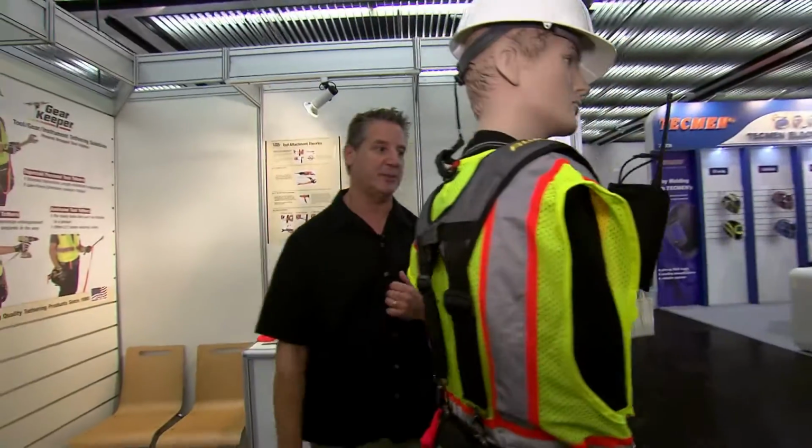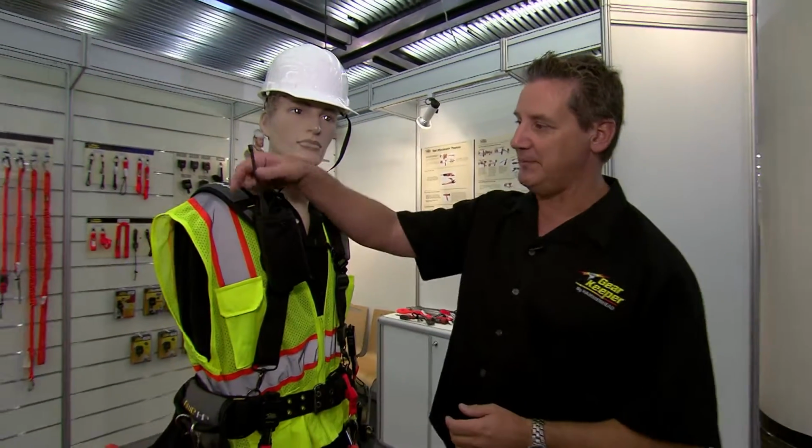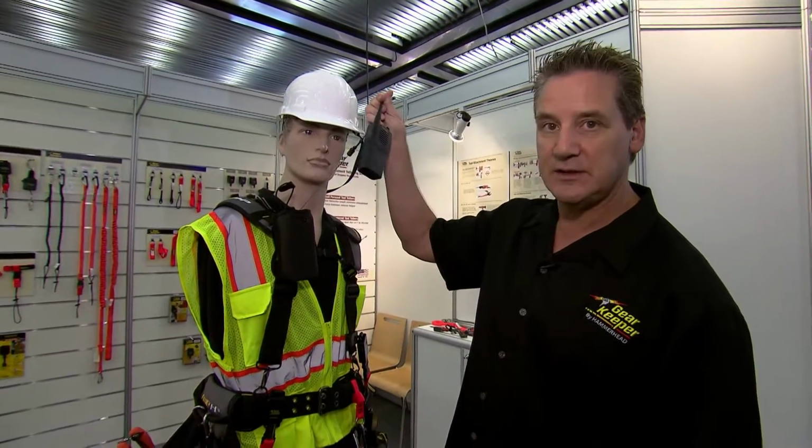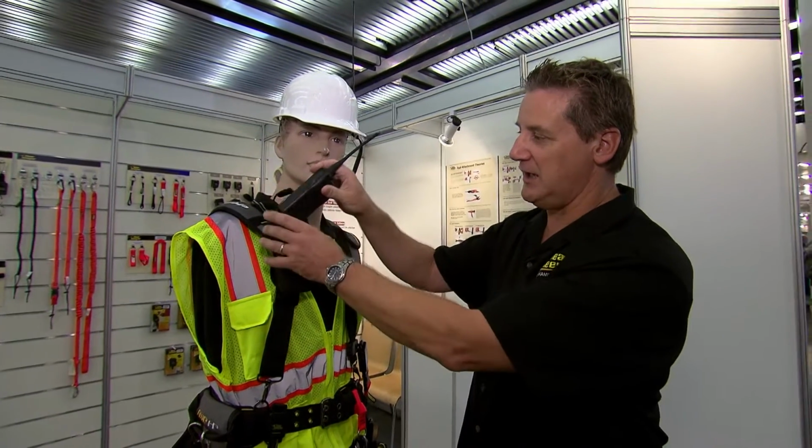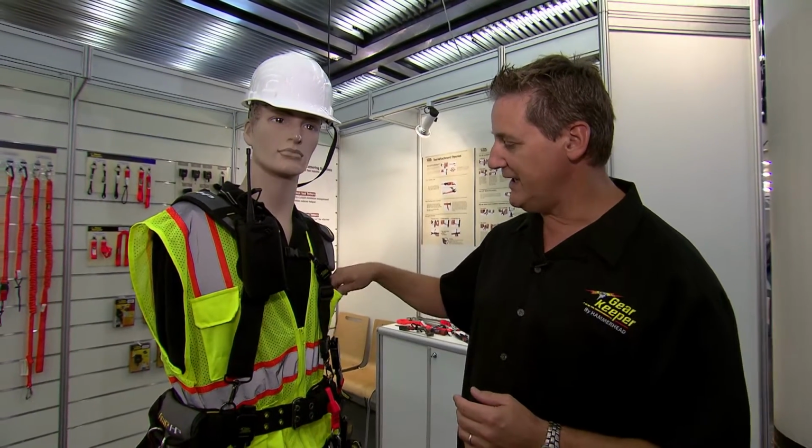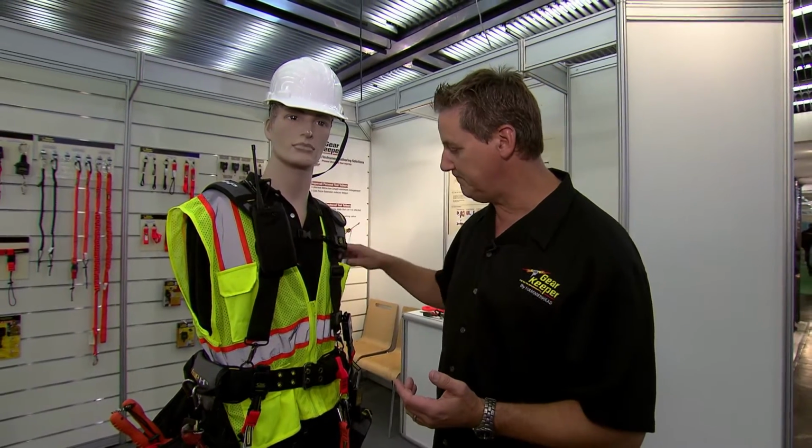If we pan around to the front, show you a couple other things, you just have to think about everything that can drop. Radios, cell phones, anything that you drop at heights can be dangerous. So we're not just talking about the tools, but we're talking about anything you can carry up to heights, whether it's a hard hat, a tool, a radio, a cell phone. Anything that drops can cause injury.